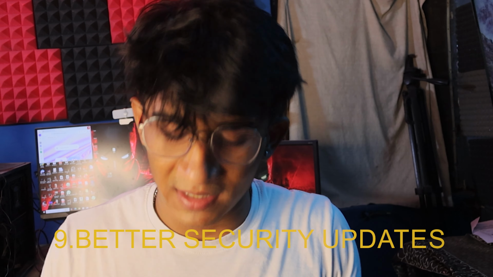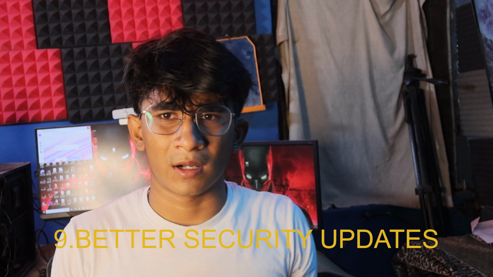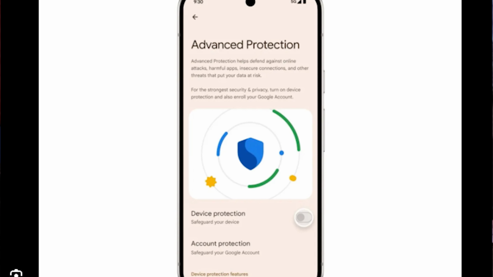Another major as well as important thing is that it will come with better security updates. Now this Android 16 will come with an update where it will recognize spam calls as well as spam messages, as well as fraudsters. Not only messages from spam accounts and fraudsters, it may also detect calls from fraudsters as well as scammers, which will increase the security of the Android ecosystem overall.